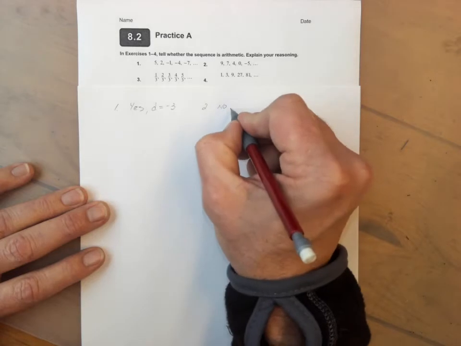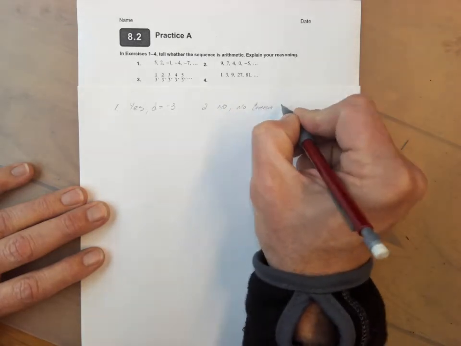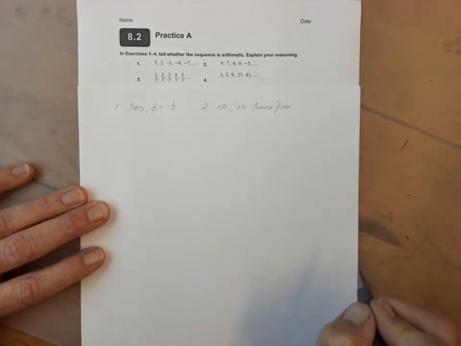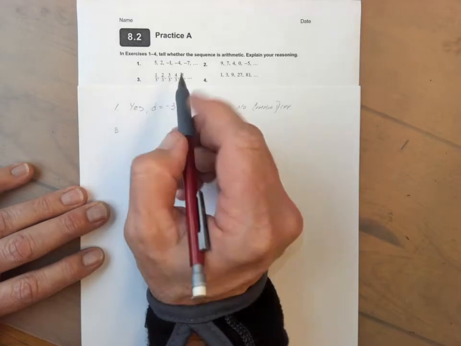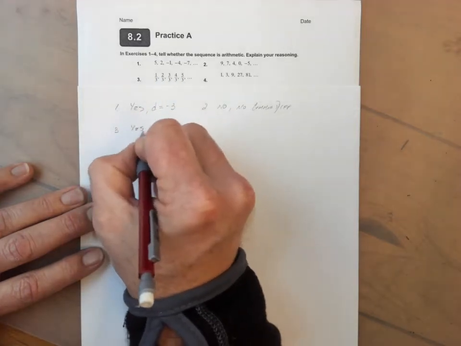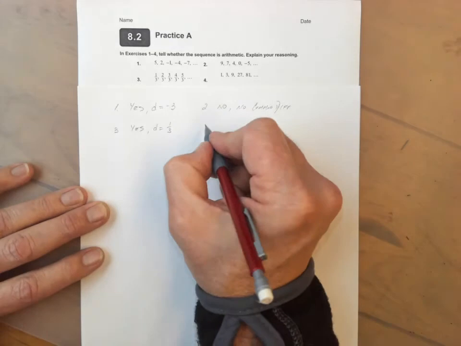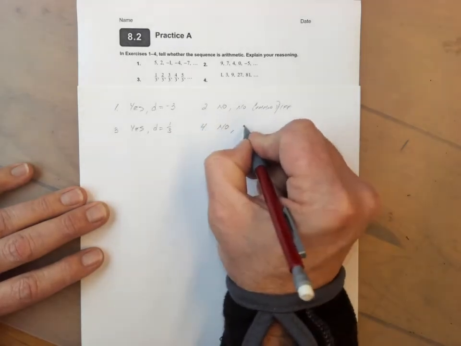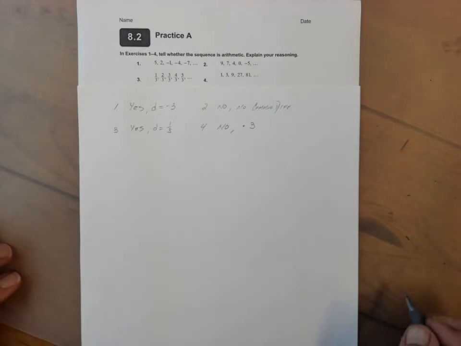Here for number two, we subtract 2, but then we subtract 3, subtract 4, subtract 5. So we say no, because there is no common difference. For number 3, notice each time we're adding 1/3. So we would say yes, because d equals 1/3. And for number 4, we would say no, because we're actually multiplying by 3 to get the next number in the sequence. There is, again, no common difference.